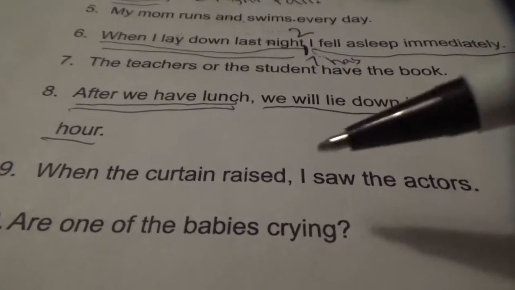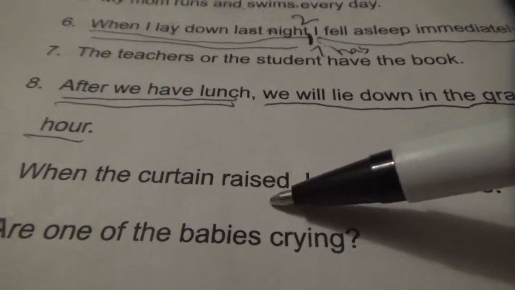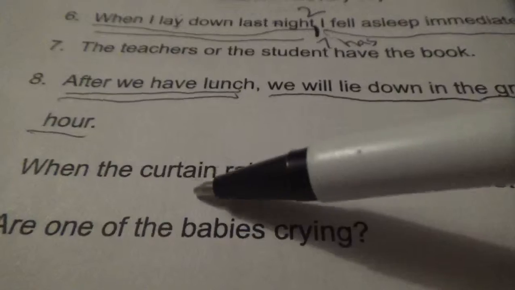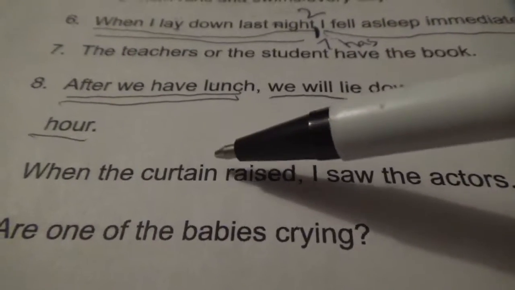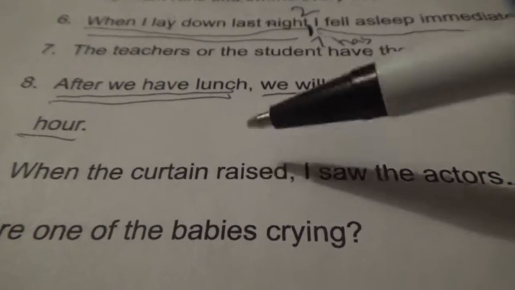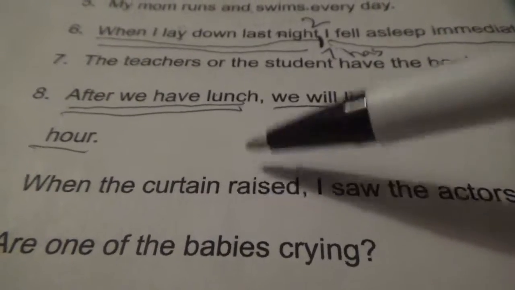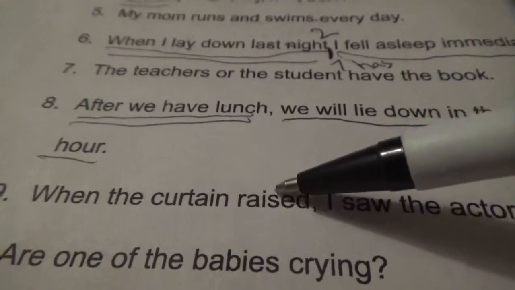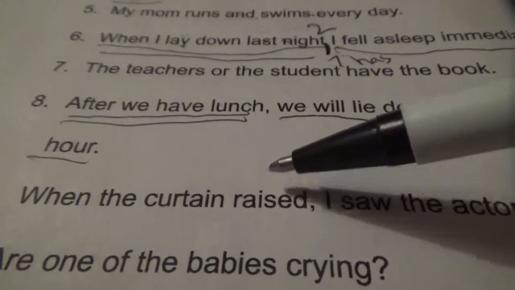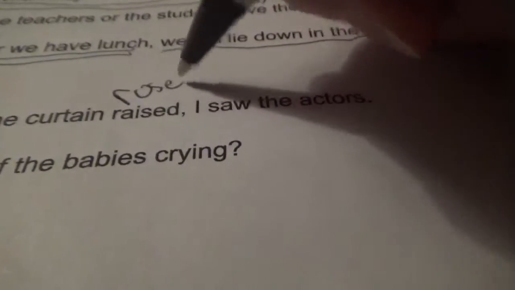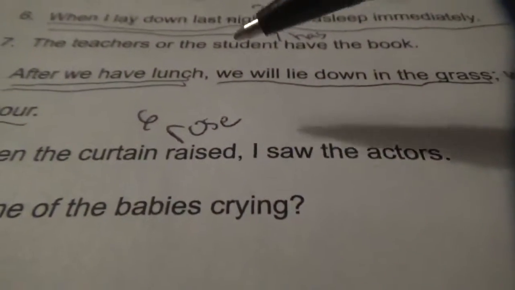When the curtain raised, I saw the actors. Let's look at raised. The curtain raised? For raised, the subject should be doing the raising. Is the curtain raising something? No. The person raises the curtain, but the curtain rose. So that's error number 6. The curtain rose.